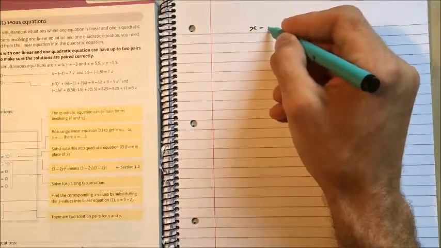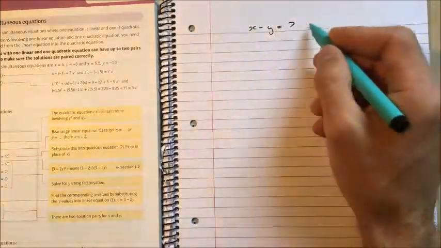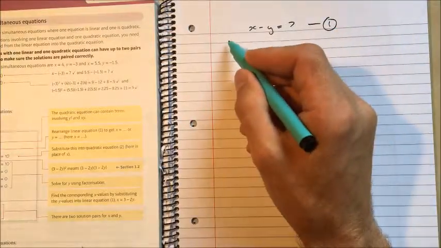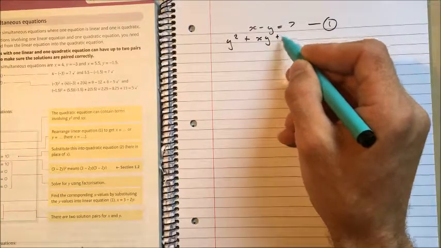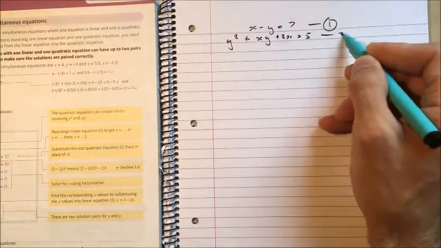So x minus y equals 7, that's our equation number 1. And I'm taking the example, of course, straight from the book. Plus xy plus 2x equals 5, and that's equation number 2.